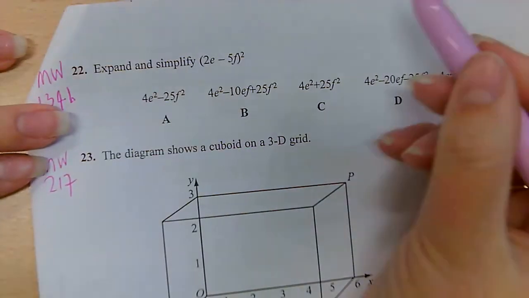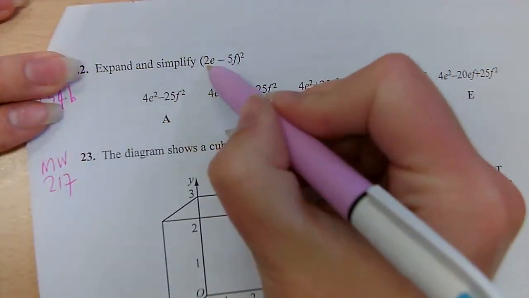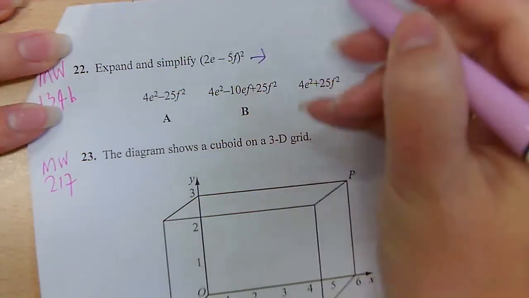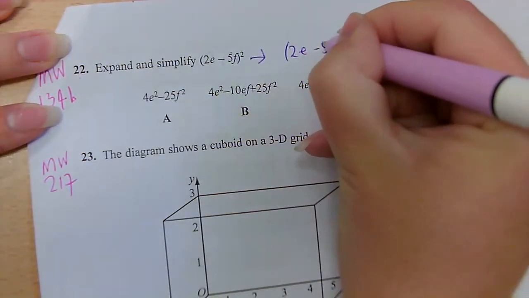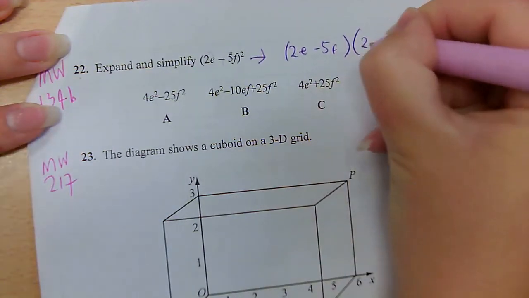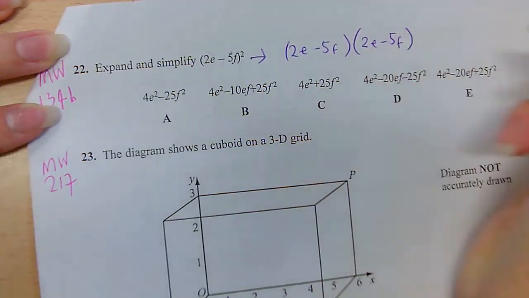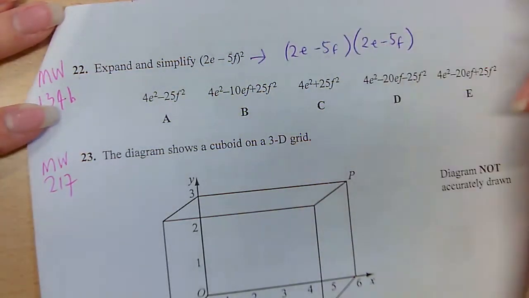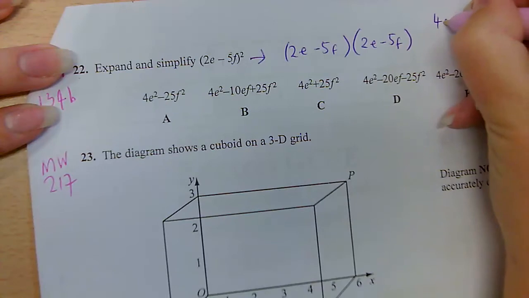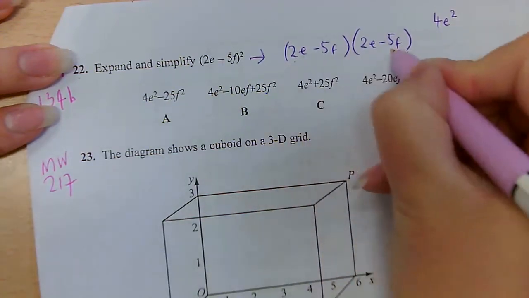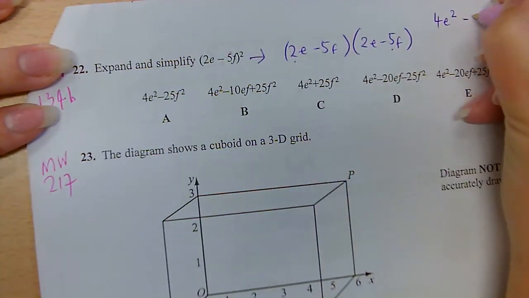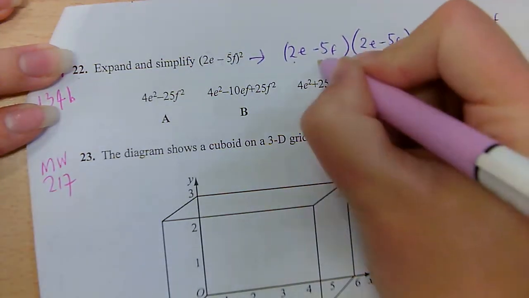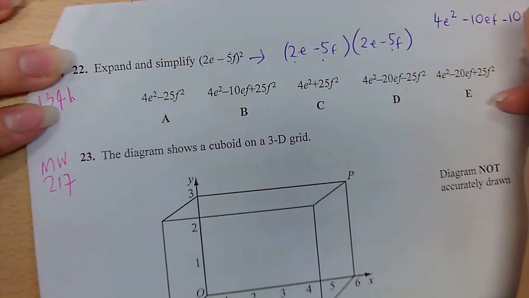Okay. Right, next question. Expand and simplify. Right, the secret here, the common mistake is people square that and square that. That's wrong, okay? What this means is we're going to have 2e minus 5f times by itself. Okay, so it's another question like what we just did. So 2e times 2e is going to give me 4e squared. 2e times minus 5f is going to give me minus 10ef. 2e times minus 5f is another minus 10ef.